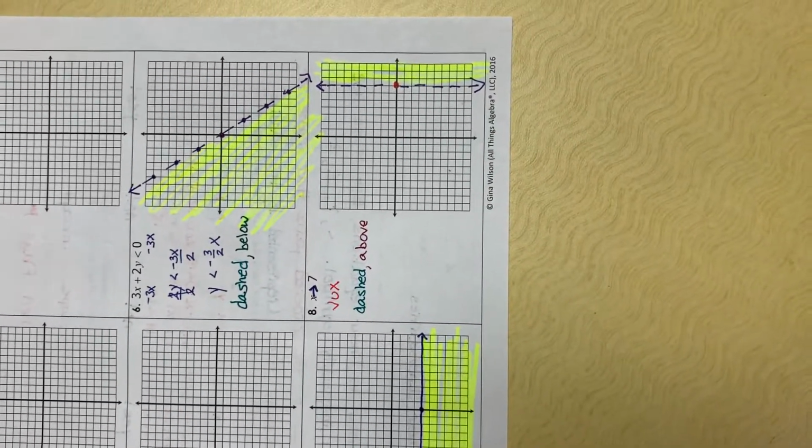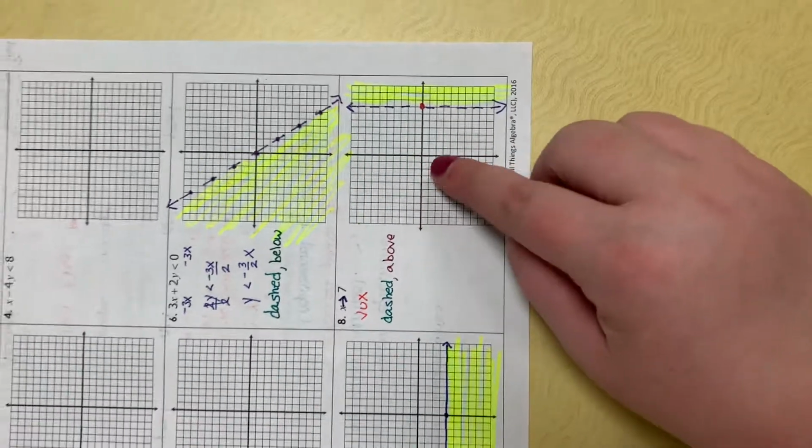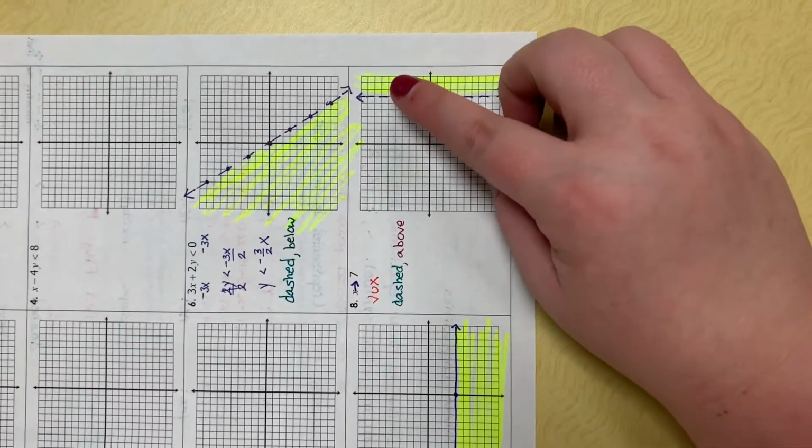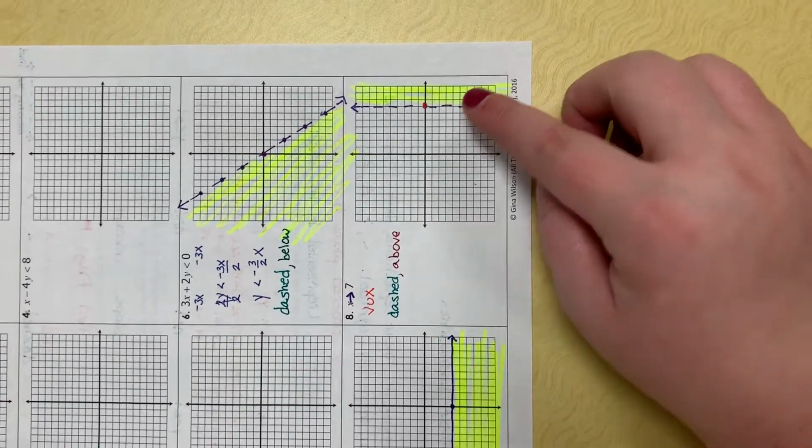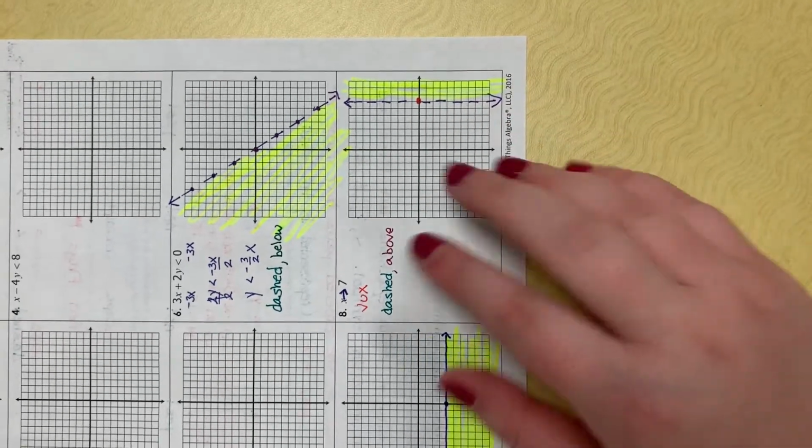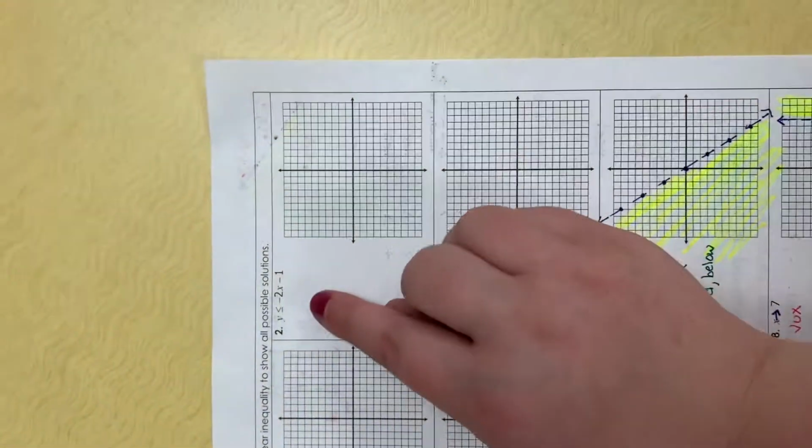Should we do one more easier one? Yes. And if we asked you where are the solutions, remember you have solutions in quadrant 1, quadrant 4, but the boundary line is excluded. I say let's do number 2. Yeah, that's the one I was going to pick too. Okay. Oh, great minds think alike.